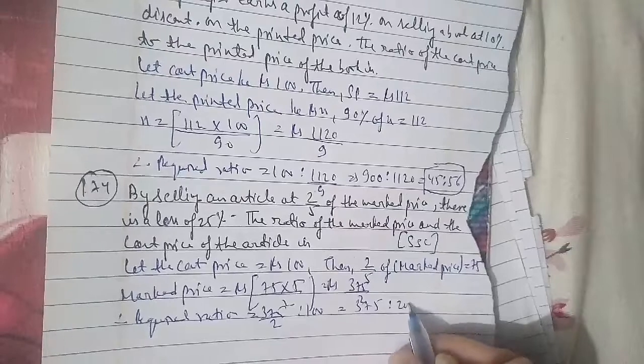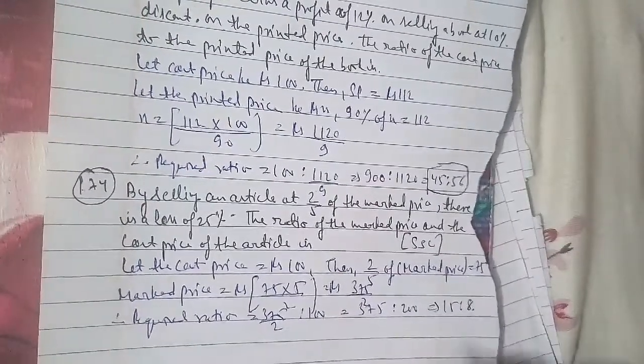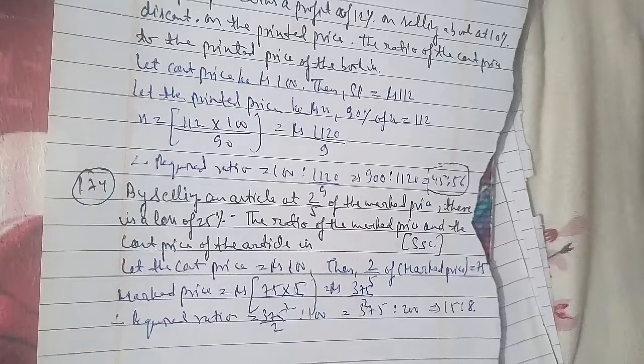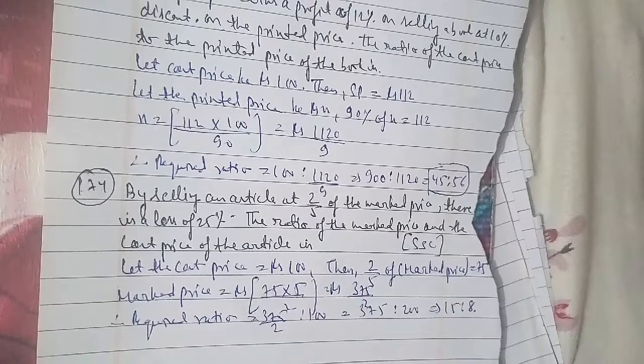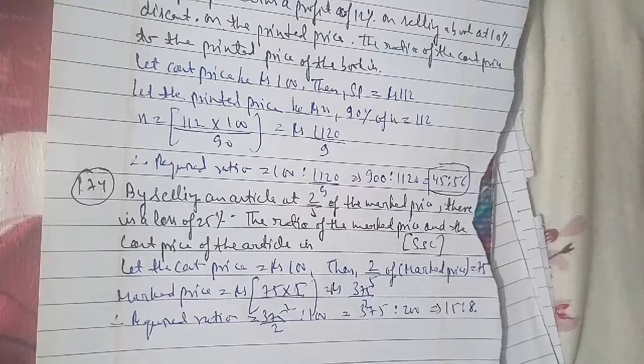Now we go ahead for the next, which has been another important question, the 175th question of the session. The question is, a tradesman gives a 4% discount on the marked price and gives one article free for buying every 15 articles, and thus gains 35%.